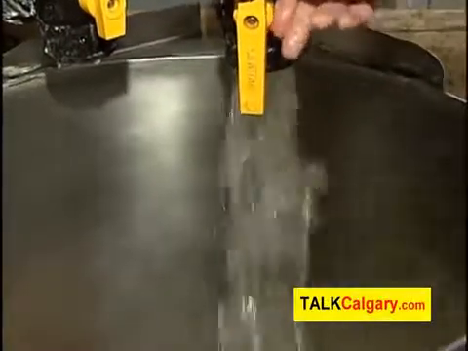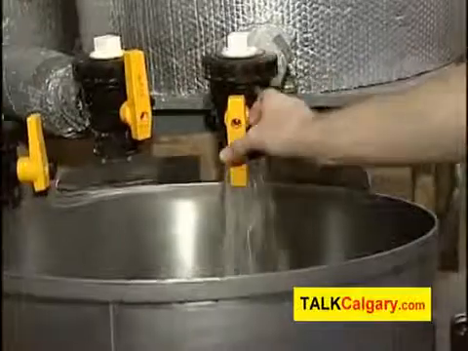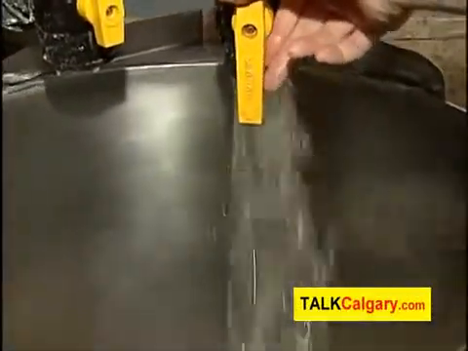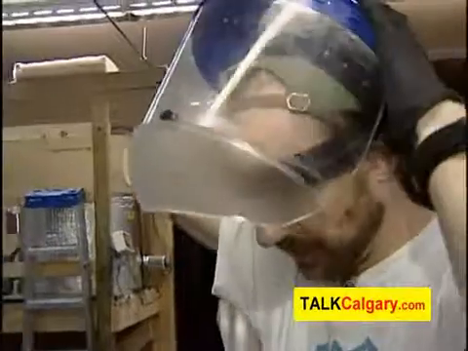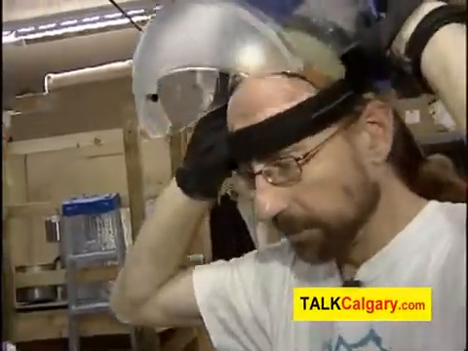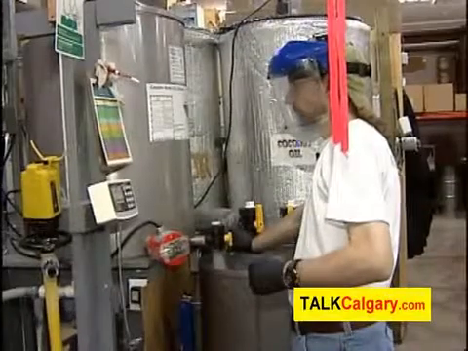Because shortening is solid at room temperature, it first has to be melted in these large stainless steel tanks. Getting the correct ratio for each ingredient is critical. So, as each ingredient is added to the mix, it's weighed. The final ingredient, called lye, is added last. Made from sodium hydroxide, or caustic soda as it's more commonly known, this isn't the kind of stuff you want to get on exposed skin, so protective clothing is a must.